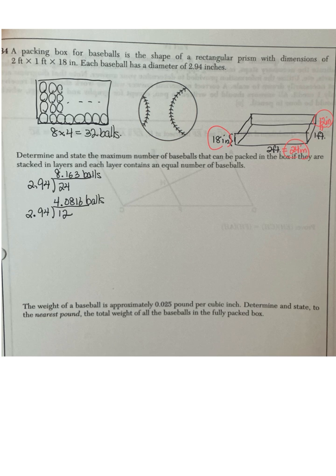Okay, all right, now let's take a minute and read what the question's asking, because it says, determine and state the maximum number of baseballs that can be packed in the box. 32. Okay, along the bottom of the box. What I'm not taking into account is that I have a height of 18 inches here.